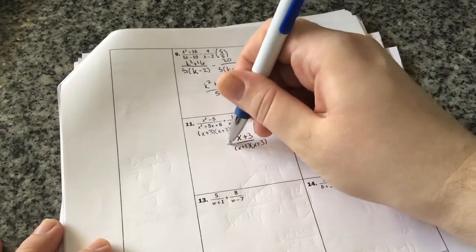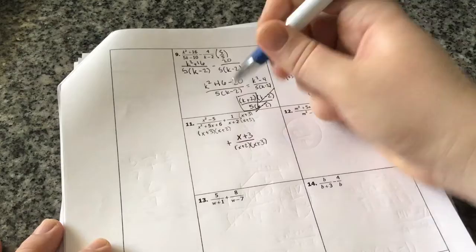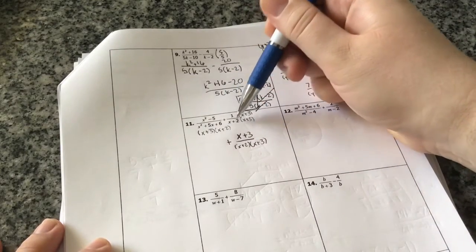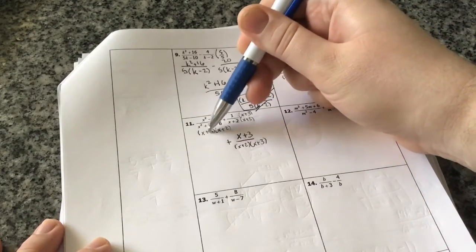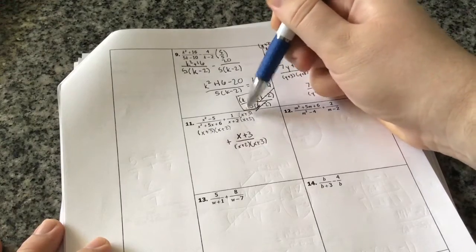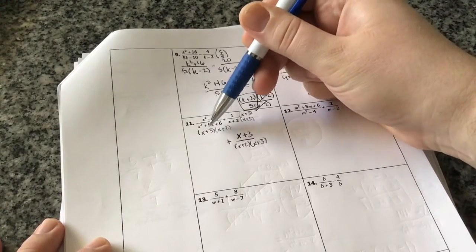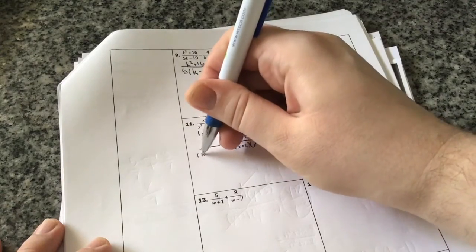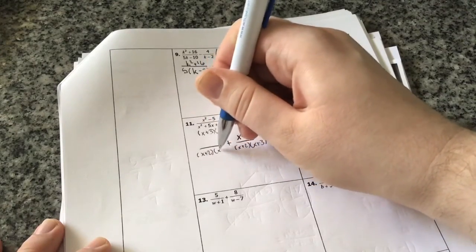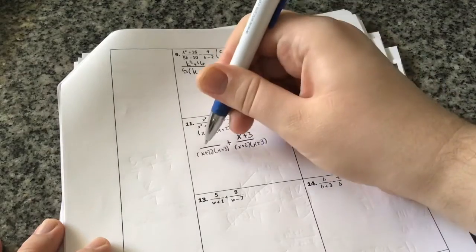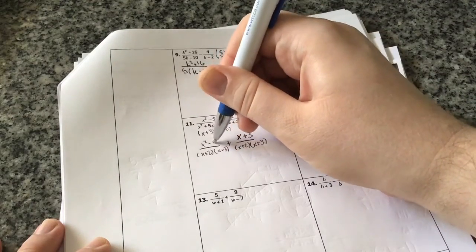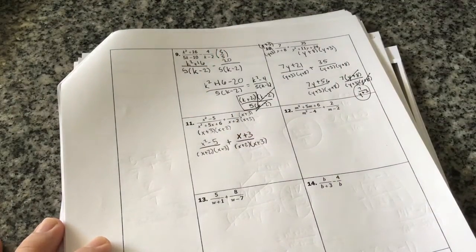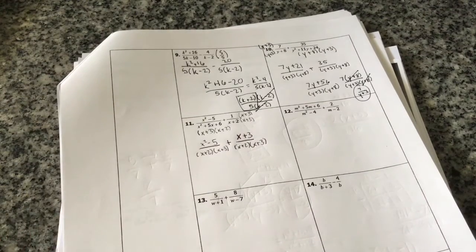Now, this side doesn't have to change, right? Because this is the one that already had the x plus 2, but this side had an additional x plus 3, which is why we multiplied that in over here. So this side didn't have to change at all. We didn't have to multiply anything in there. So it remains x plus 2, x plus 3, with x squared minus 5 in the numerator. All right, so we are ready to add these two fractions.